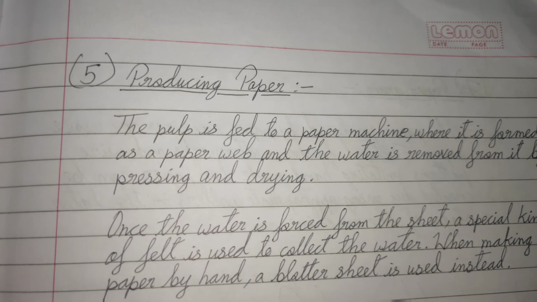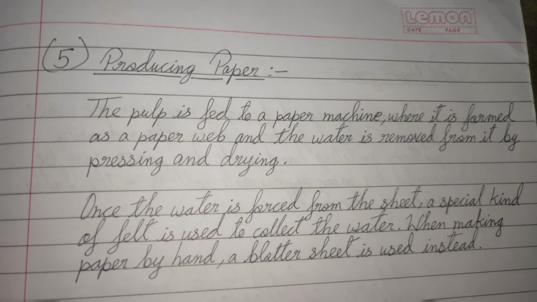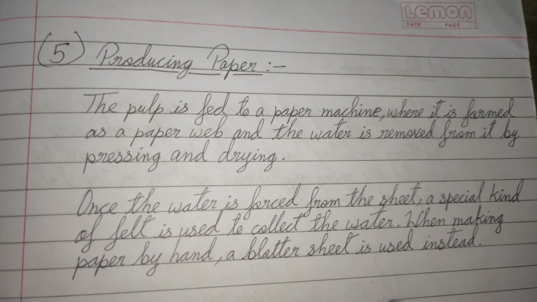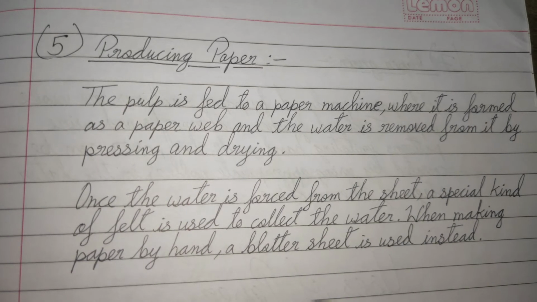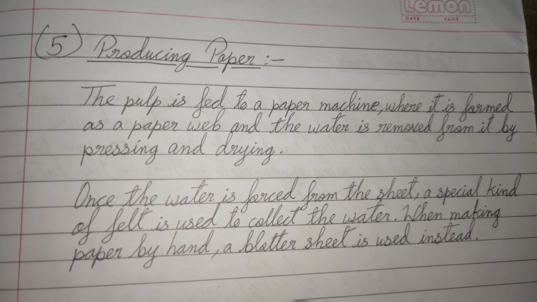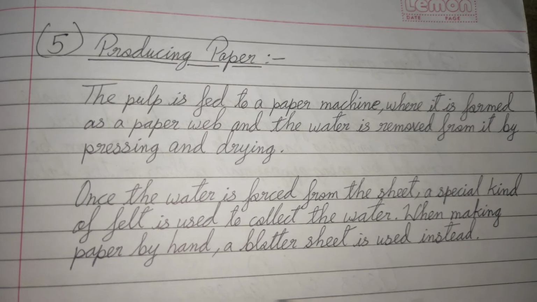In this step, the pulp is fed to a paper machine where it is formed as a paper web and the water is removed from it by pressing and drying. Once the water is forced from the sheet, a special kind of felt is used to collect the water. When making paper by hand, a blotter sheet is used instead.